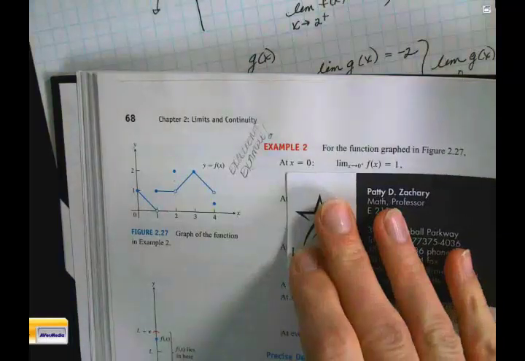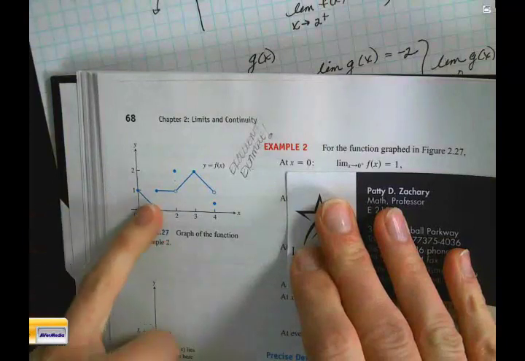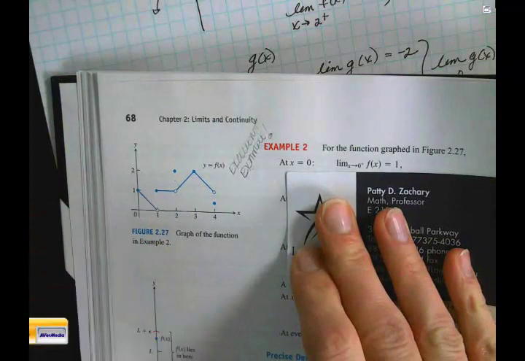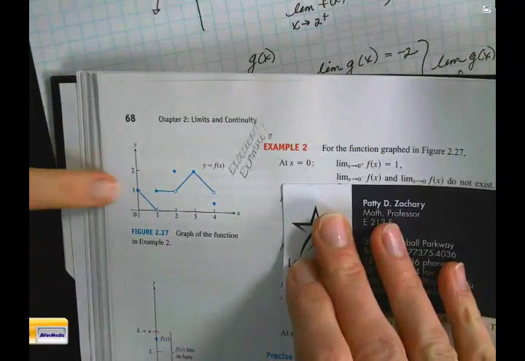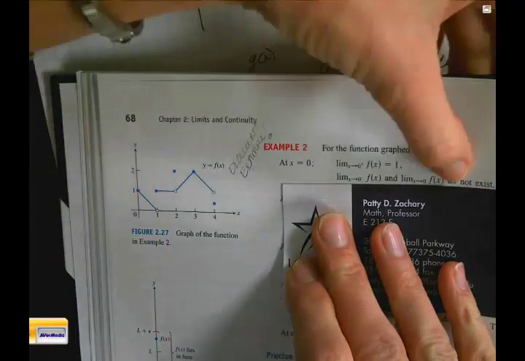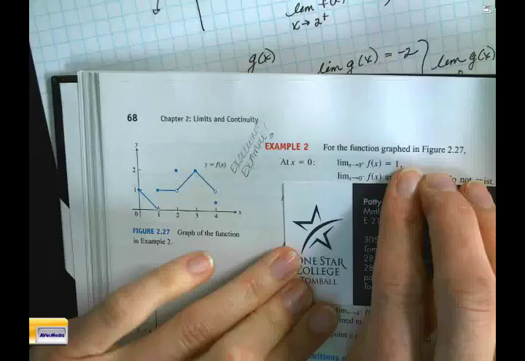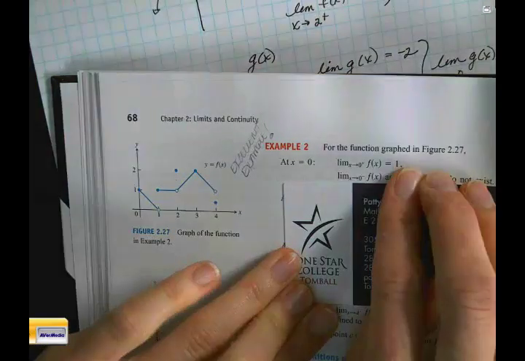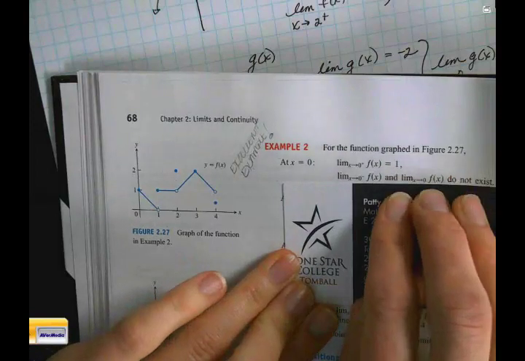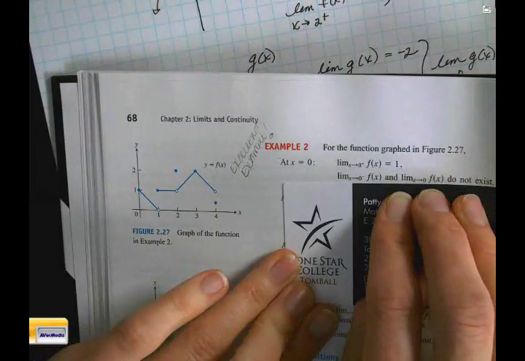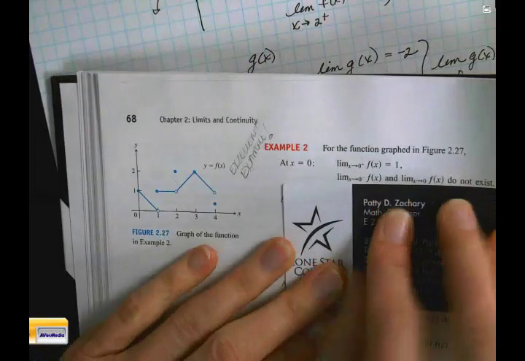The limit as x approaches 0 from the right. Here's 0. As x is approaching 0 from the right, do we agree the limit is 1? Yeah, okay. The limit as x approaches 0 from the left does not exist. Now, they put two things in here, okay? They really could have just said this much. That does not exist. And because the left-hand limit and the right-hand limit are not the same, the two-sided limit will not exist also. So they really put two questions in one when they made this conclusion.